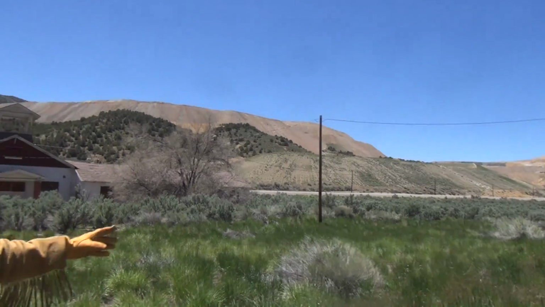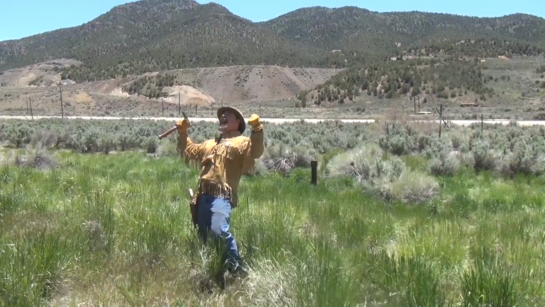We're right outside of a little town called Ely, which is in the White Pine District in Nevada. And of course they're exploiting a huge copper porphyry deposit, and that's what we're going to talk about today. So we're going to go into the geology aspect of it and what you need to know so you can find your own gold deposits that are associated with porphyry deposits. So you know what I'm going to say, you better, boy. So come on, let's go!